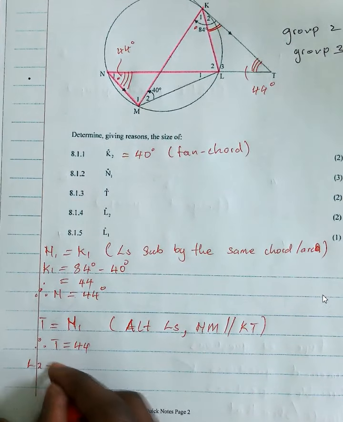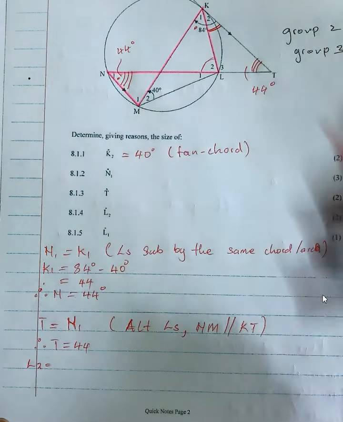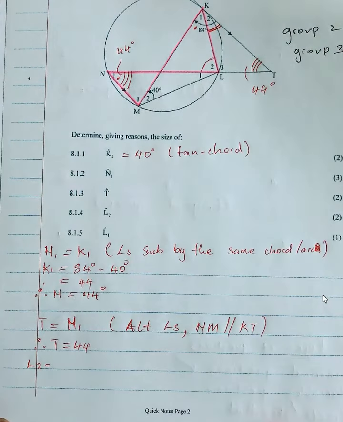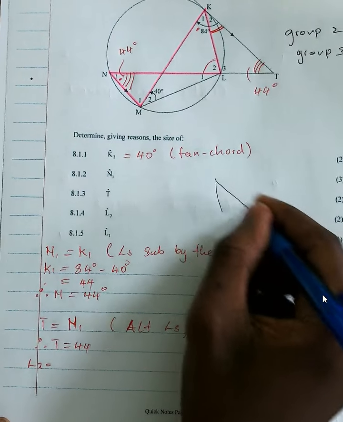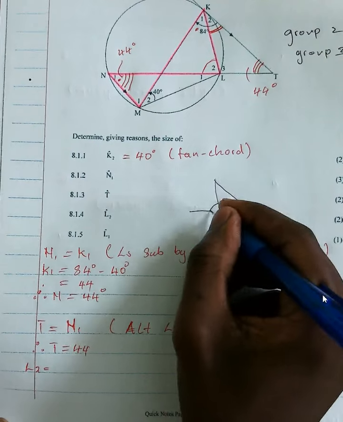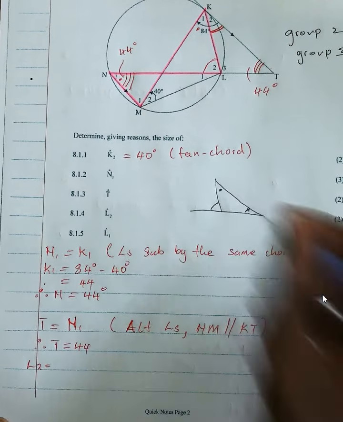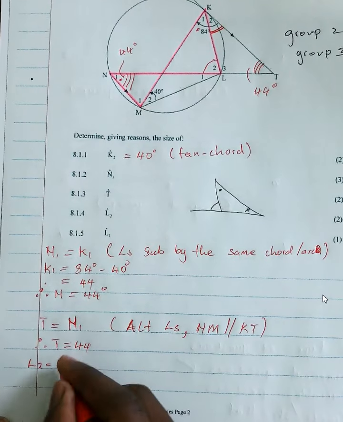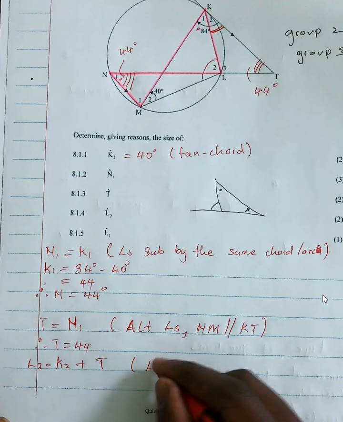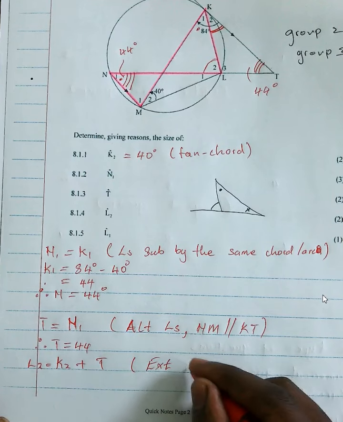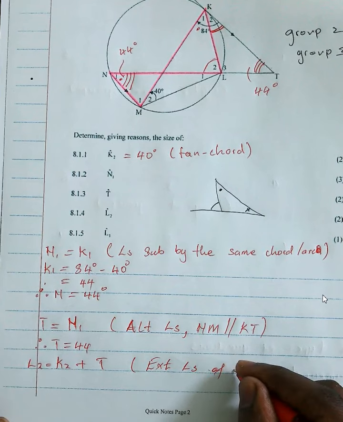L2, where is L2? L2 is here. L2 is going to be forming a diagram like this. This is your L2. You have an angle here, you have another angle here. Therefore, L2 will be the same as K2 plus T according to exterior angles of a triangle.